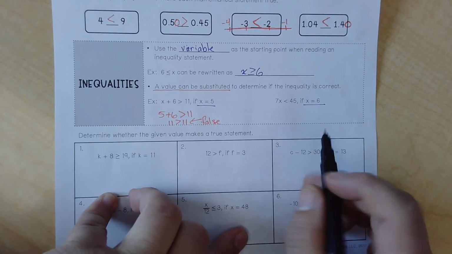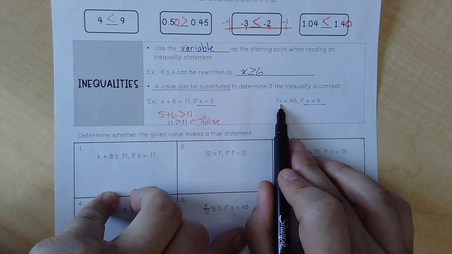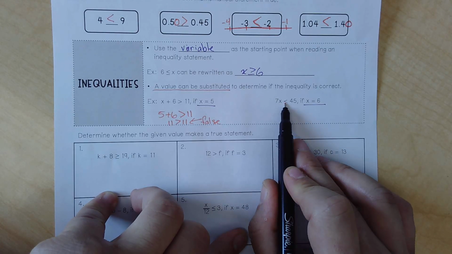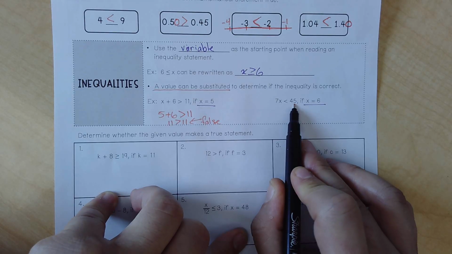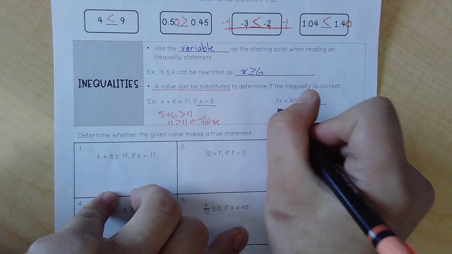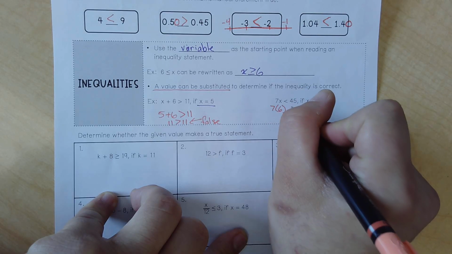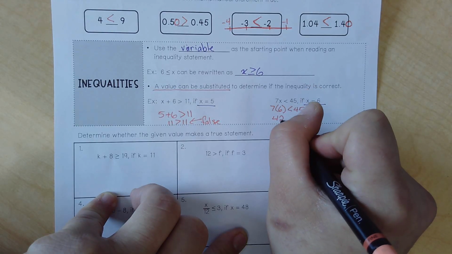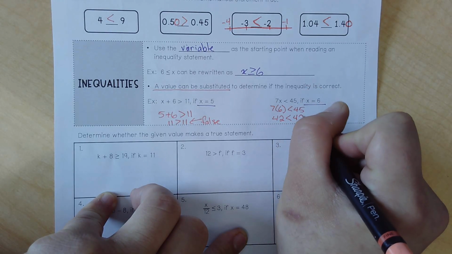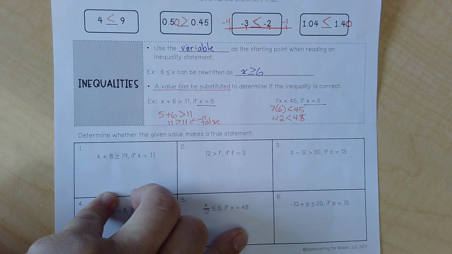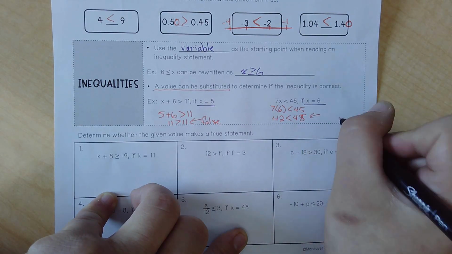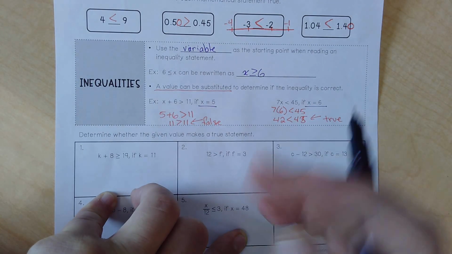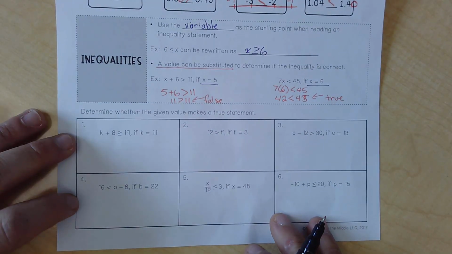Looking at the second one, they're saying 7x, remember when they're stuck together, it's 7 times x, is less than 45. Well, if x equals 6, then let's plug it in. We have 7 times 6 is less than 45. 7 times 6 is 42. And 42 is definitely less than 45. So this particular statement is true. And we have a few of those, so we're going to talk about that.